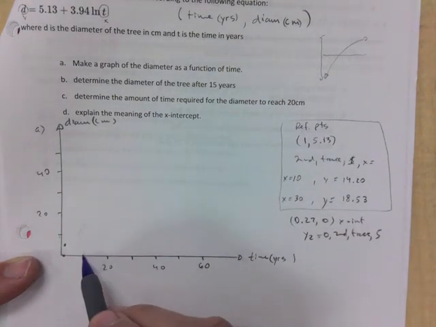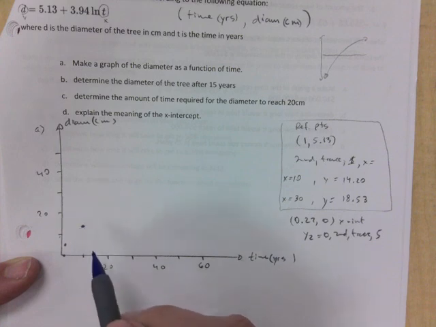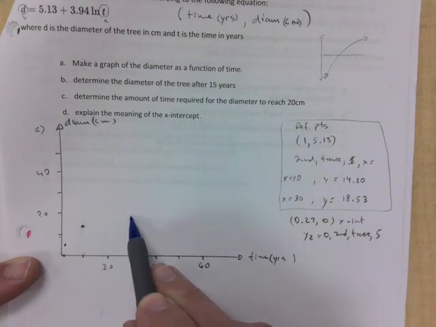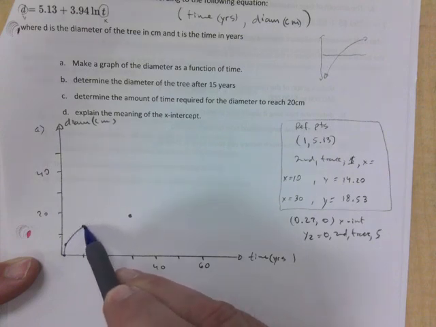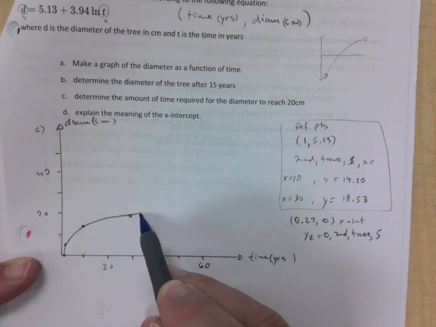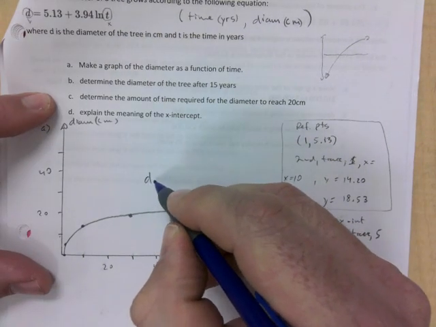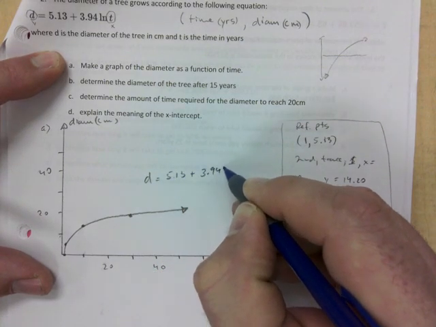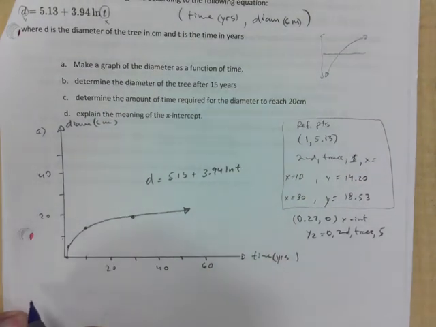And then we have 10. At 10, we are at 14, something like that. And at 30, we are at 18. So it should go higher. So we have this going on here. Still increasing, but slowly, right? So we have d is equal to 5.13 plus 3.94 natural log of t, okay? So that's the graph done.